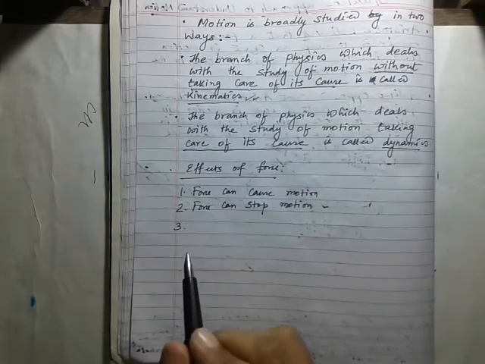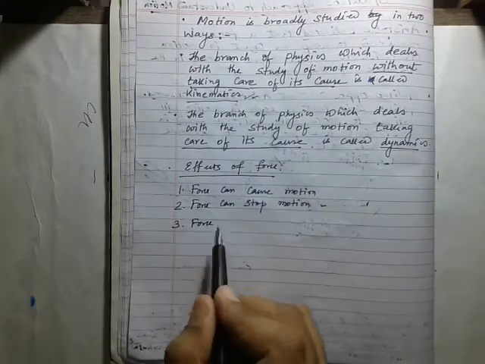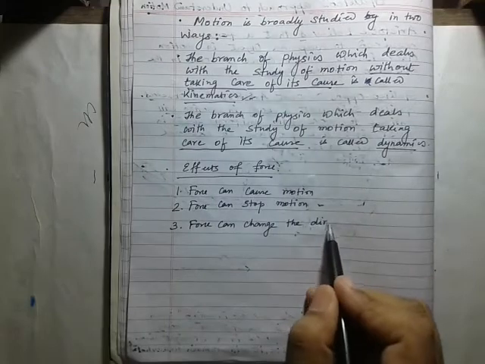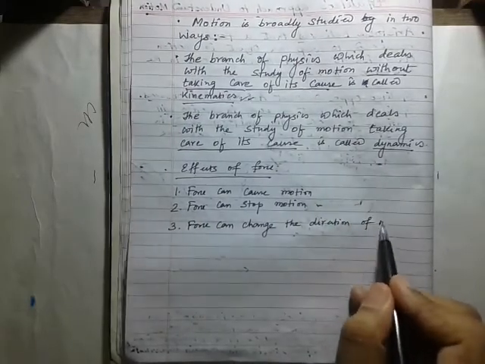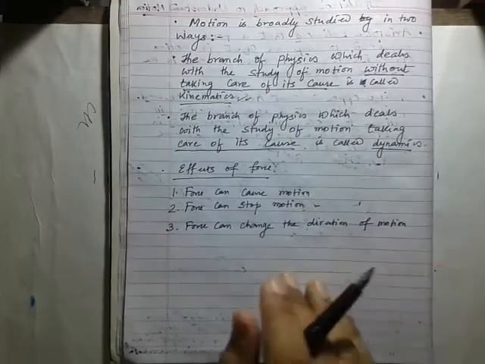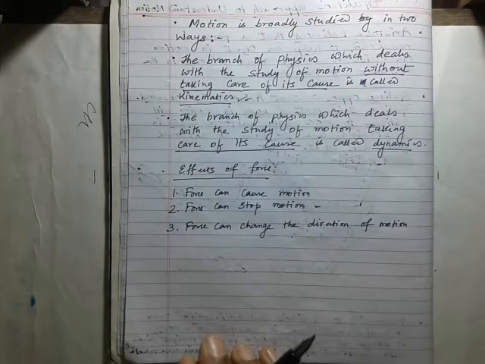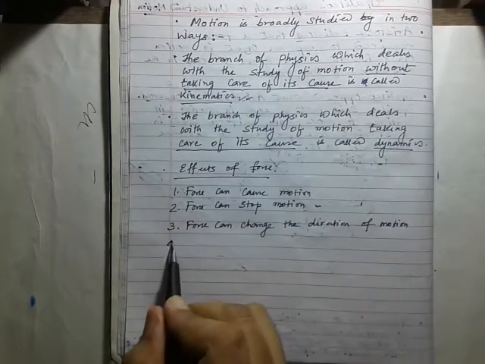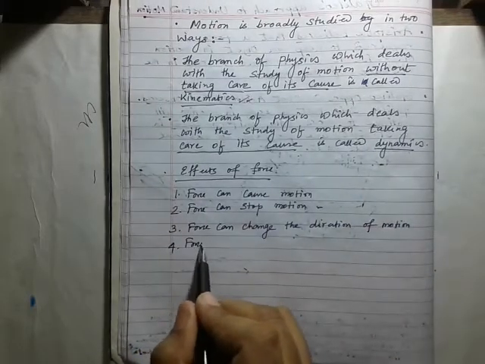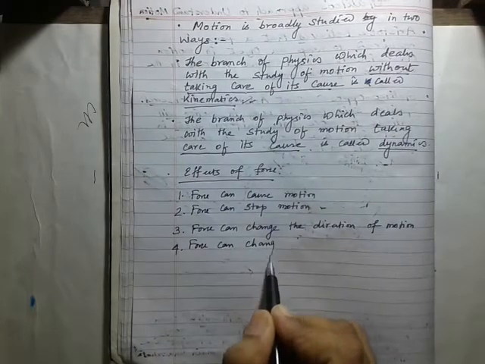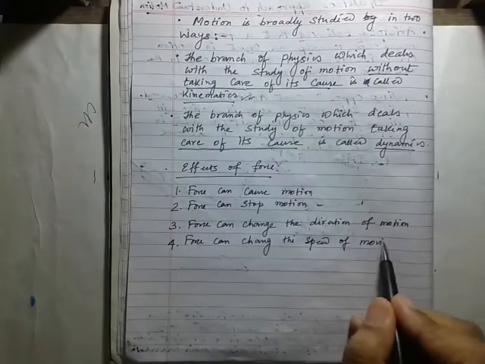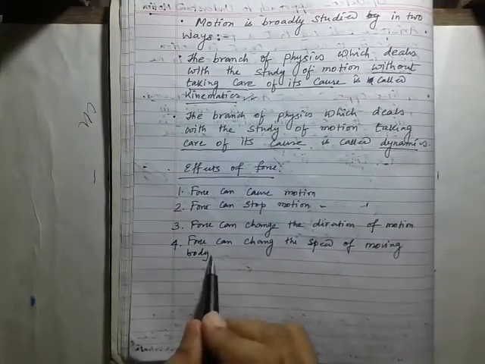The next one is that force can change the direction of motion. When the batsman hits the ball with the bat, the direction of the ball will change. A cyclist turns the handle of the bicycle to take a turn. And the fourth one: force can change the speed of a moving body. What are the examples?